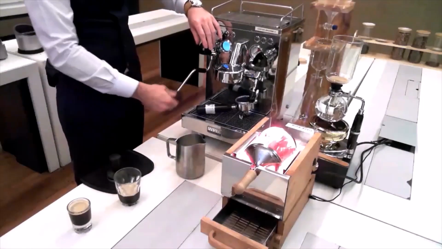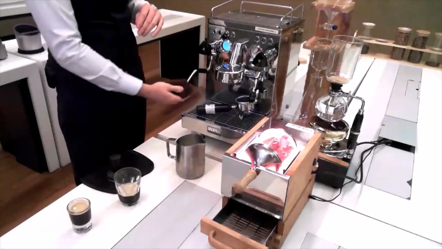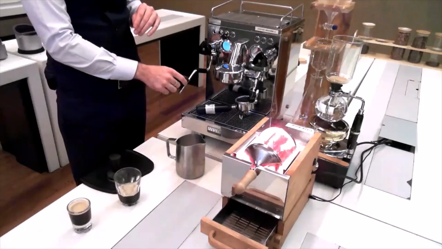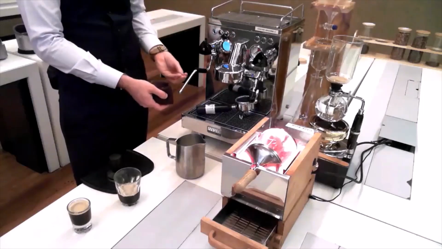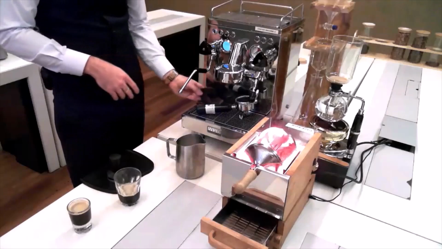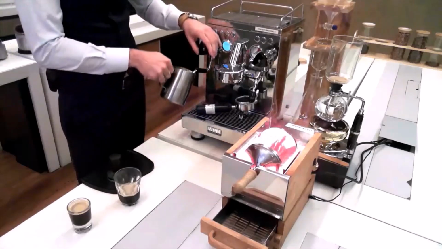The reason that I'm doing this is if you work in a coffee shop, quite often this will leave some milk inside. And so the next time you go to make a coffee, you'll have some old milk still left inside, which will go into your cup. So you always want to make sure you flush or purge the wand.